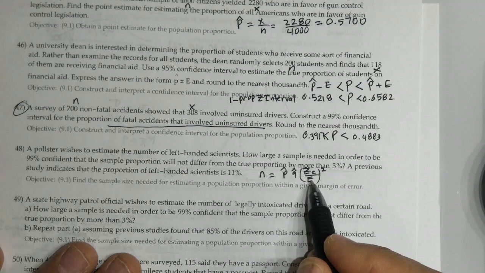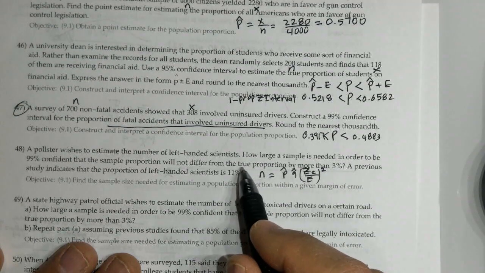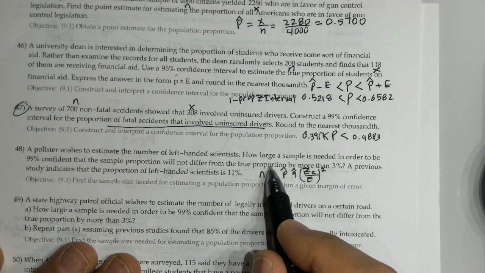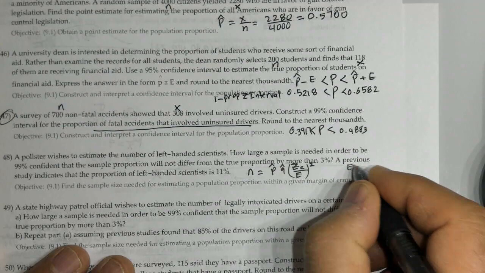E is what usually comes after the word within. What's the margin of error? He said he wants the true proportion to be no different from the estimated proportion by more than 3%. So E is the 3%.